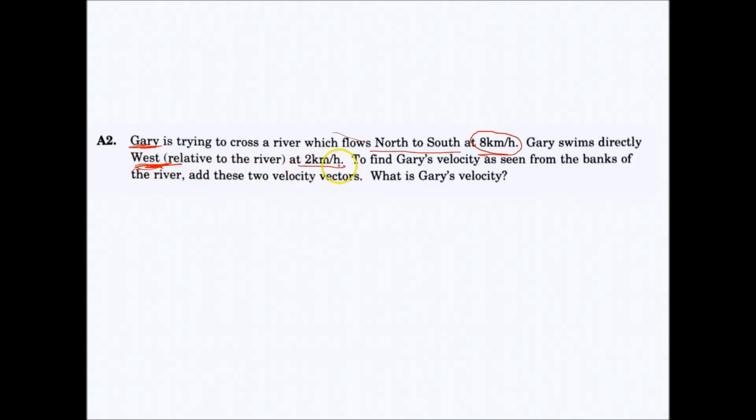In the water, he's swimming due west, but he's not going to go due west because he's actually being carried downstream while he's swimming across. We want to find Gary's velocity as seen from the banks of the river. That means we're going to add these 2 velocity vectors. Okay, so again, instead of X and Y, we've got north and south. Well, that's not really any different, except now we're going to think in terms of a compass.